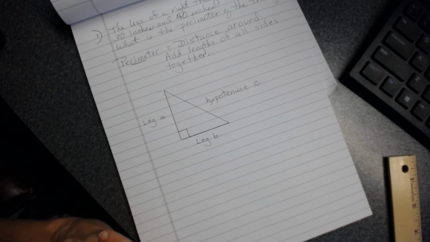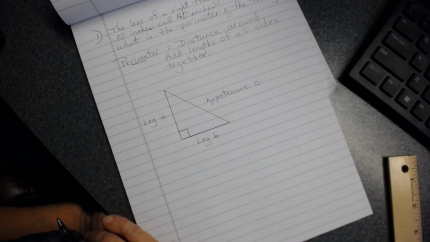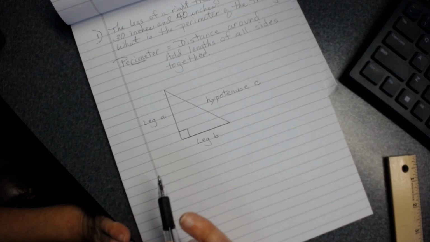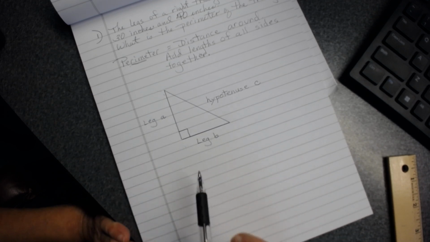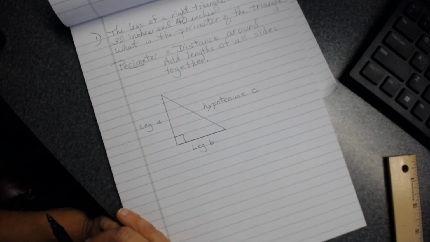Pythagorean theorem tells us if we know the length of any two sides of a right triangle, meaning a 90-degree triangle, we can find the length of the missing side. Doesn't matter if it's leg A, leg B, or hypotenuse.